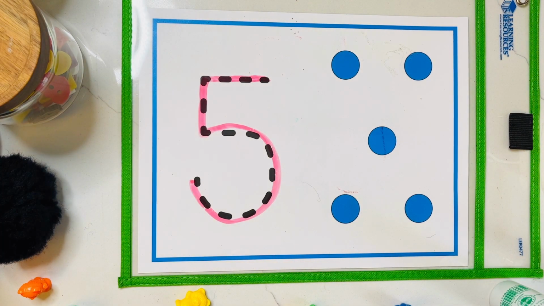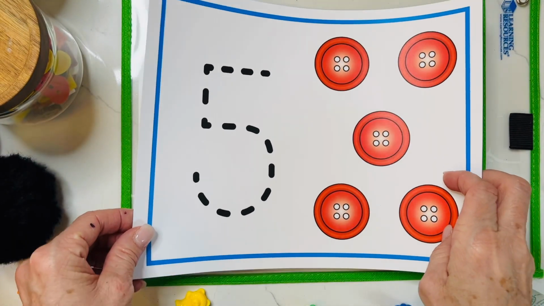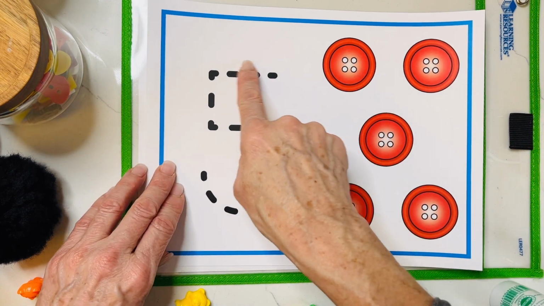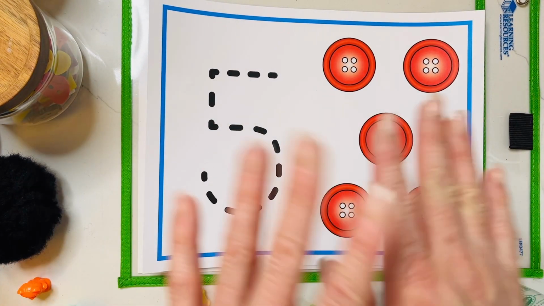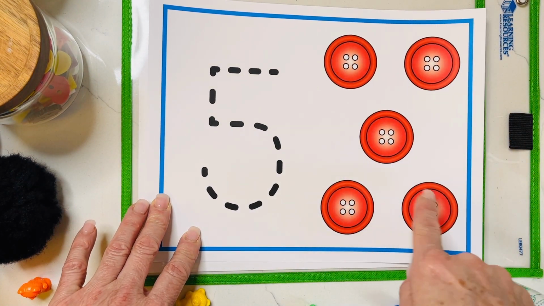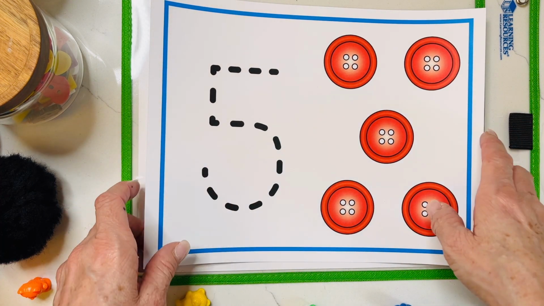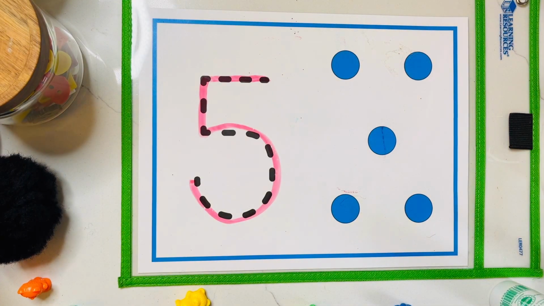I'm going to show you another level that I would probably do with pre-K again. I would say trace the 5, or put it with your finger, or make it with Play-Doh, whatever you want to do. Then count the buttons. There it's a little bit more abstract and pictorial.